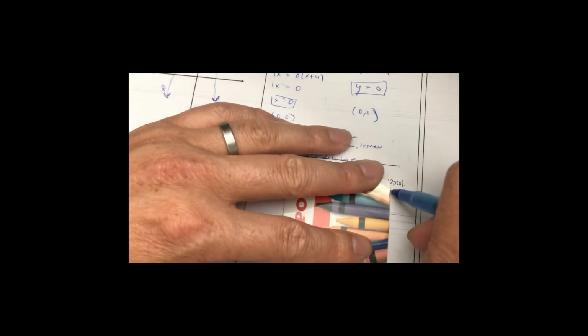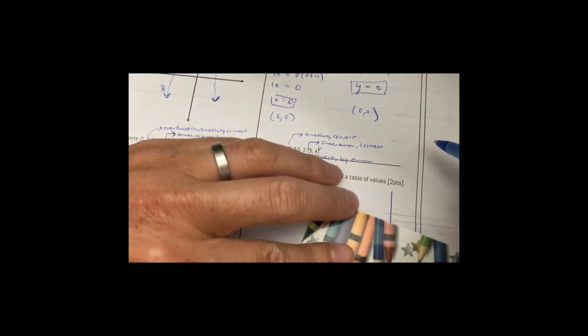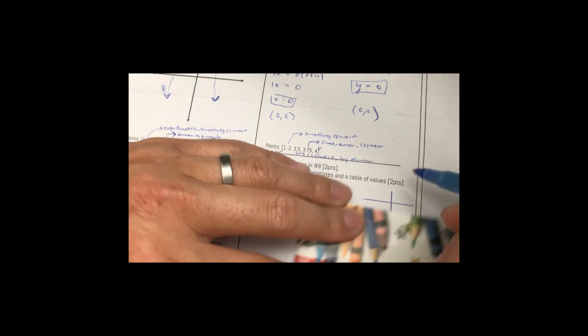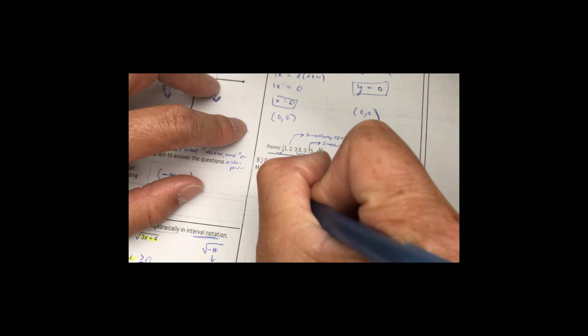In my table of values, you can already have 0, 0, because that's what we already graphed. How do you do the asymptotes?